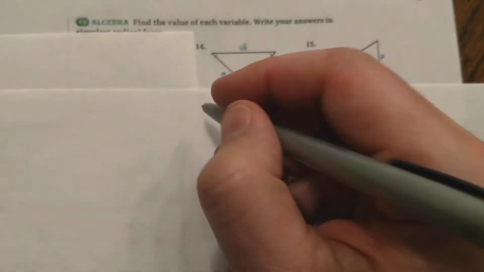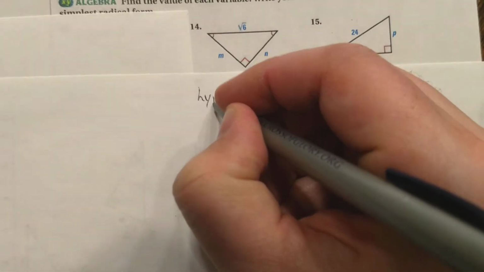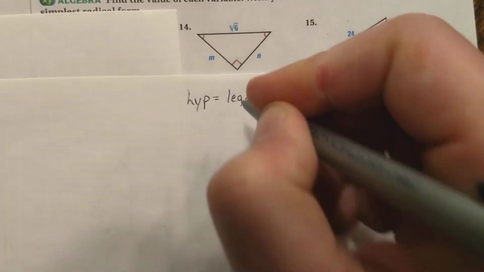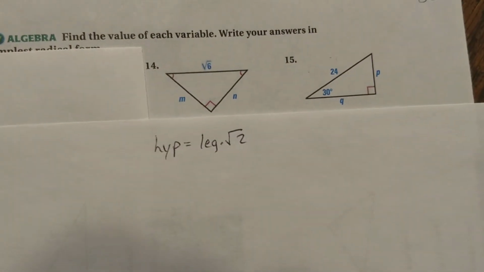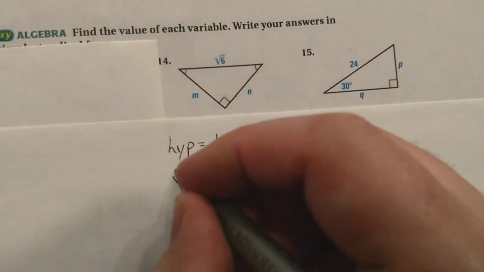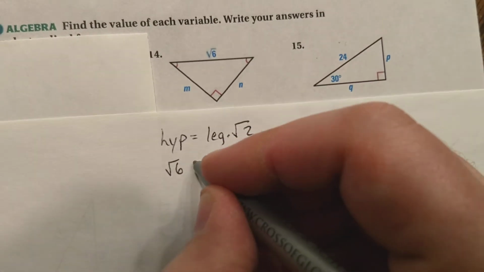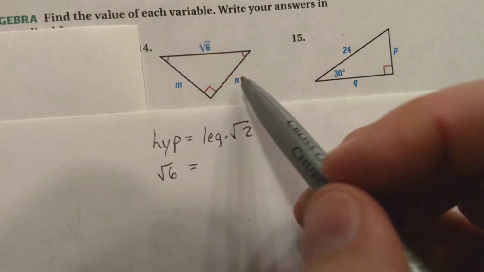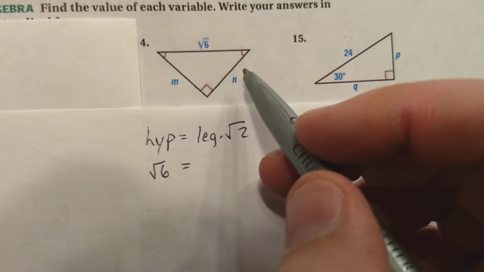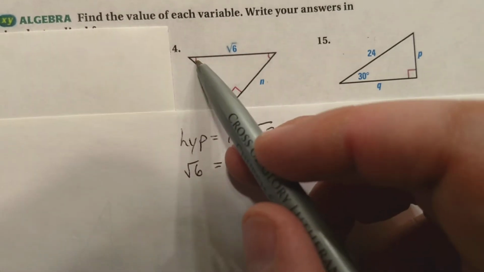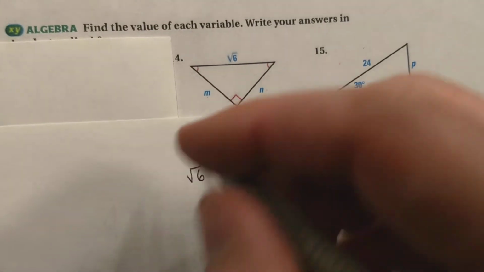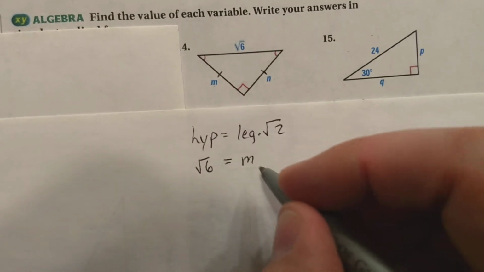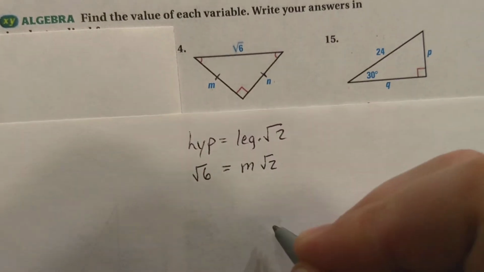Hypotenuse equals leg times the square root of 2. And when I plug values in for those, my hypotenuse here is square root of 6. The leg could either be m or it could be n. It's not really going to matter because they must be the same. Because these base angles of the isosceles triangle are the same, then the legs have to be the same too. So let's just call this one m times the square root of 2.